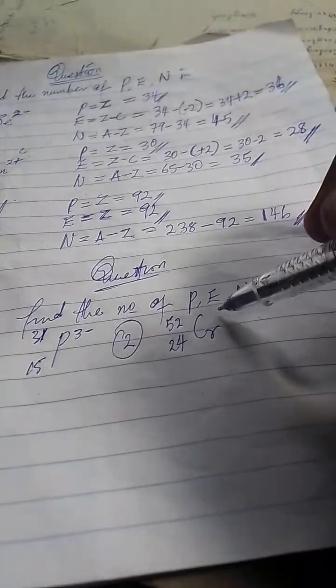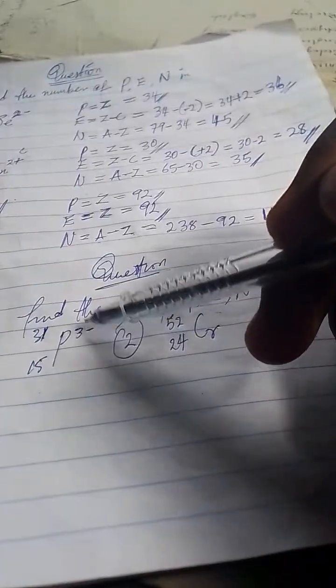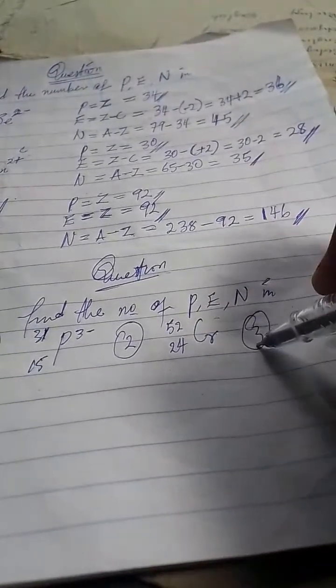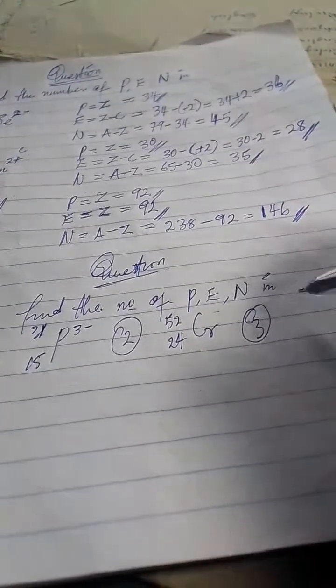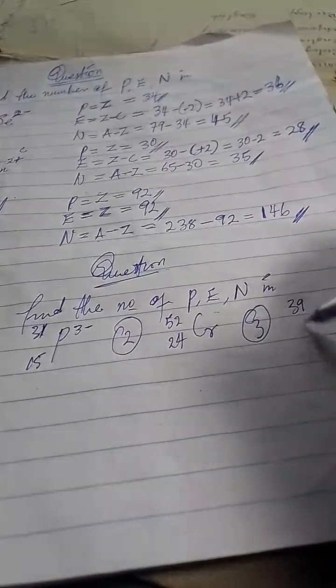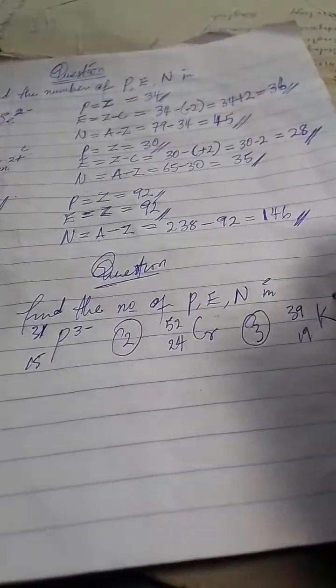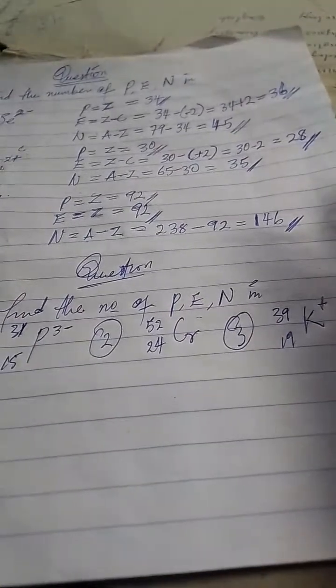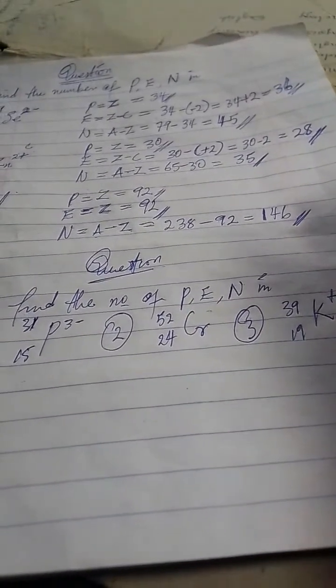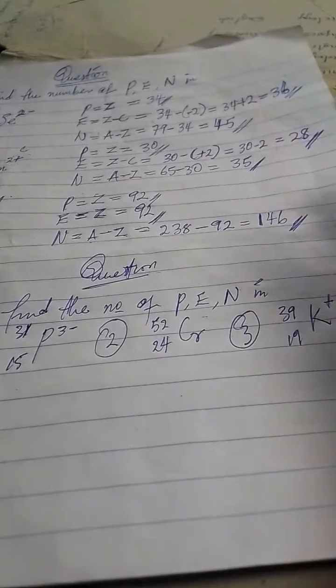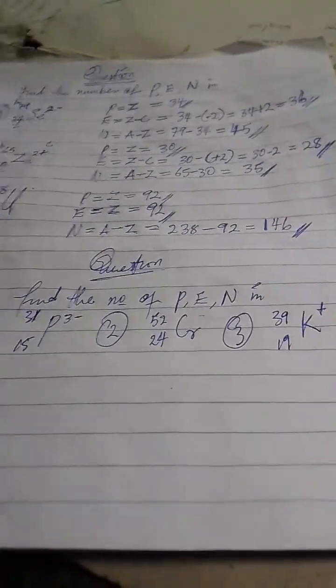Now watch, this one is not carrying any charge, but the phosphorus one is carrying a negative charge. Then lastly, for number 3, you have 39, 19. K is potassium, is it not? So these are the 3 questions I want you to find their number of protons, their number of neutrons, and also their number of electrons.